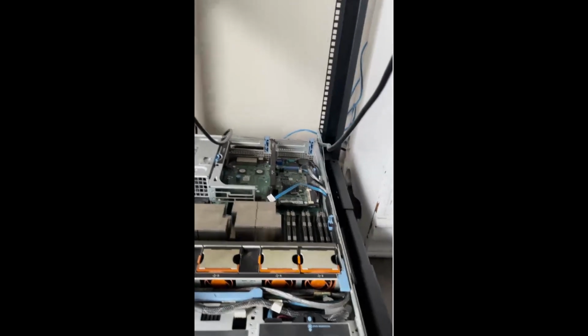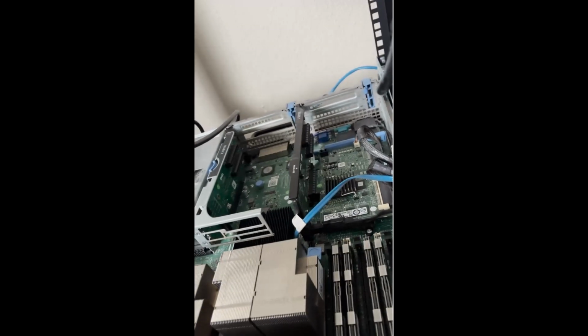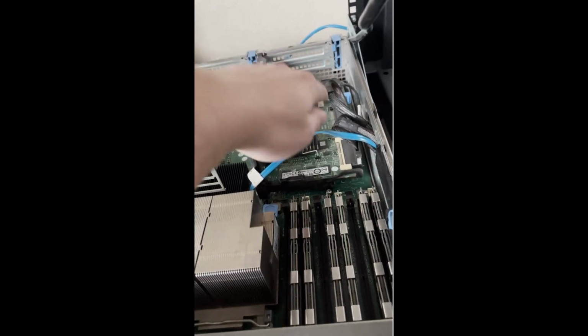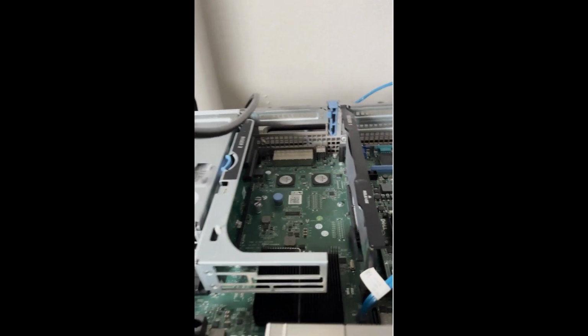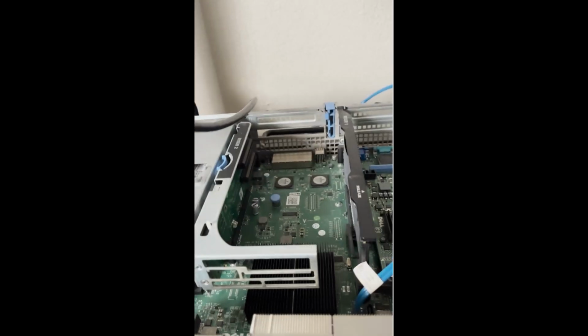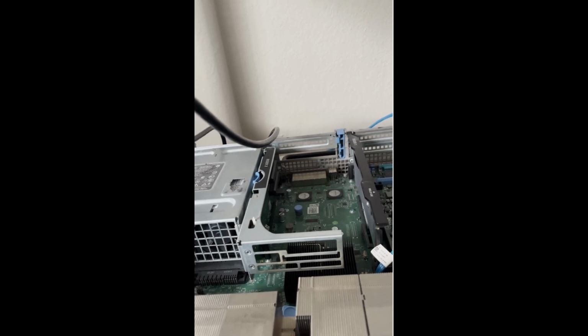And then some other features with it. It's got a RAID card hooked up there in the back on the riser card here. And then on the very back, you can see just the end of it. There's a 4-port NIC right there, so 4 NIC ports right there.